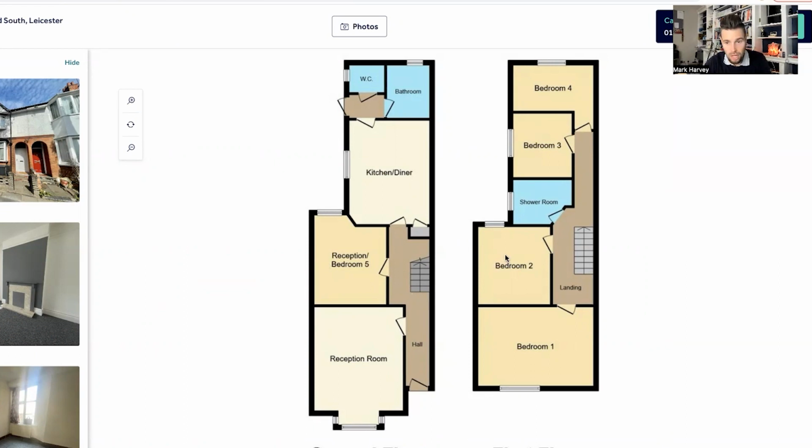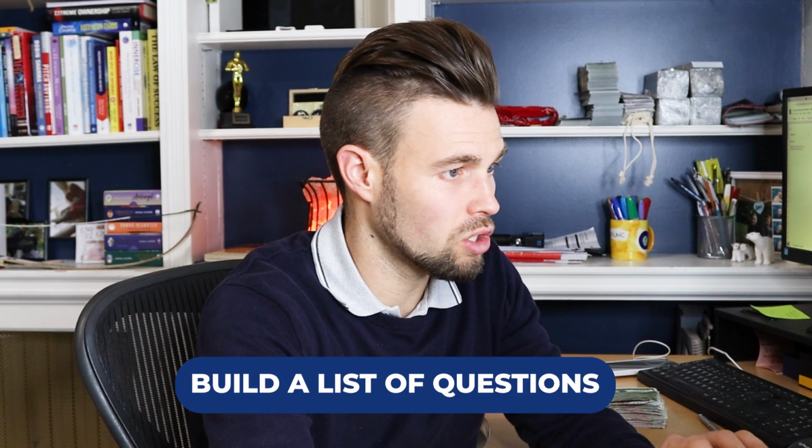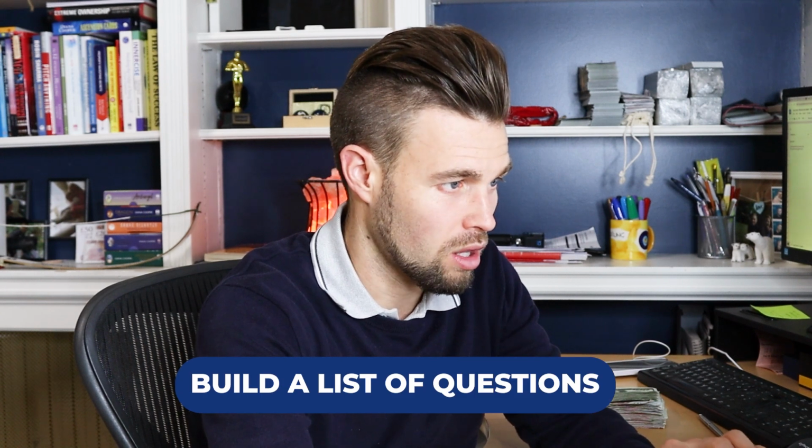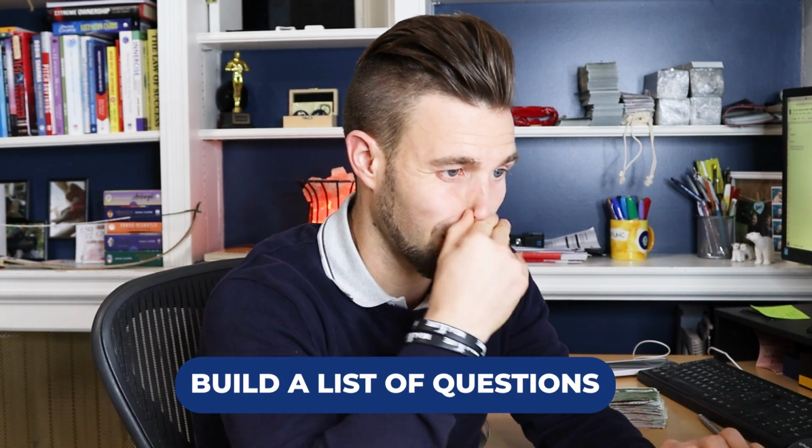So what we have to look out for is that there may only be the main roof on this bit here, and this back part may already be in there. But now I'm already starting to build a list of questions that I can go to the agent with, which is super important. But in this video, I just wanted to stick to the criteria of what you're actually looking for.